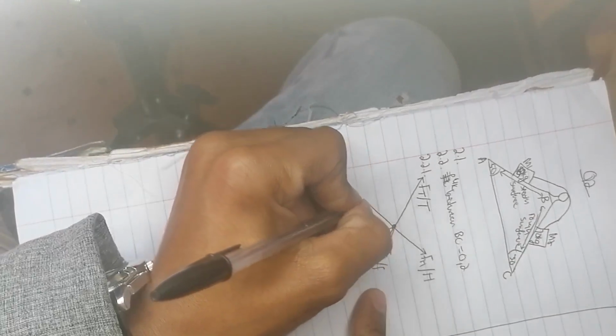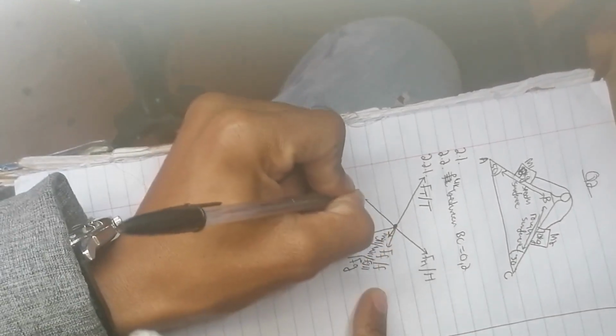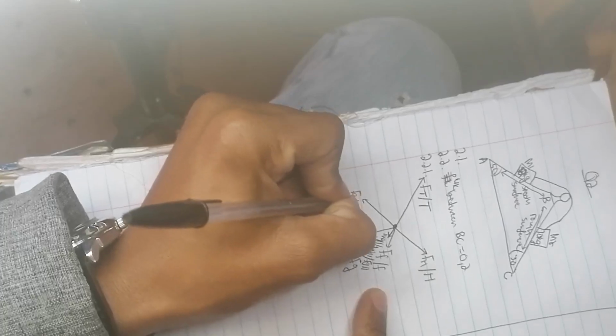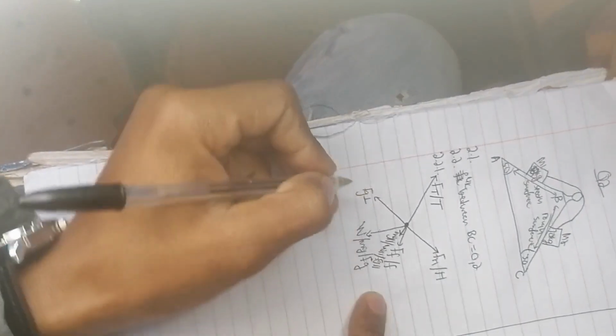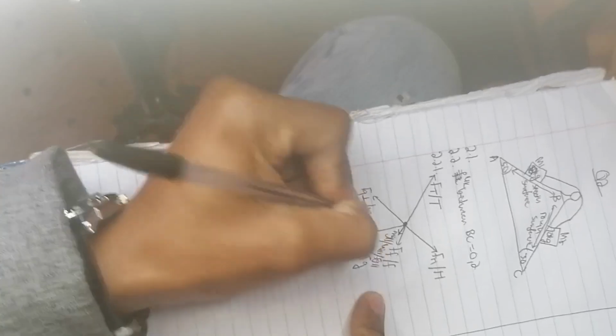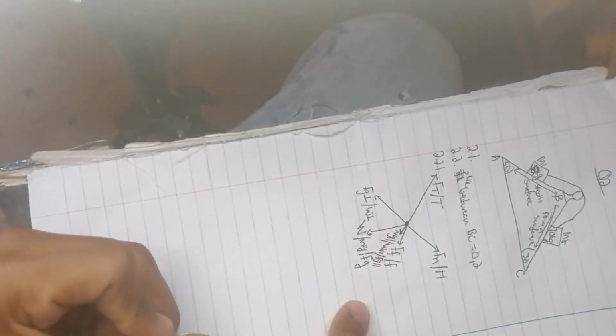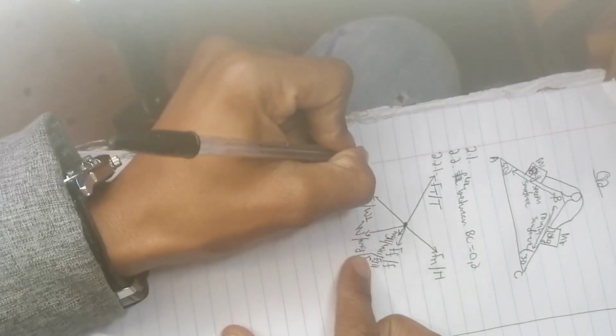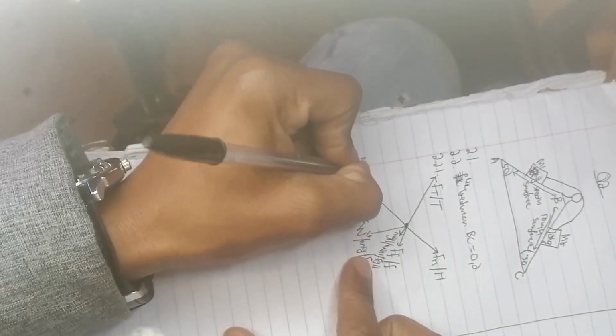So I will draw my Fg perpendicular. You can say Fg perpendicular like this, or you can say weight perpendicular in this way, or you can say mg perpendicular. So there are different ways in which we can write that.